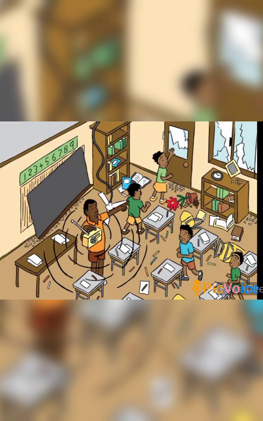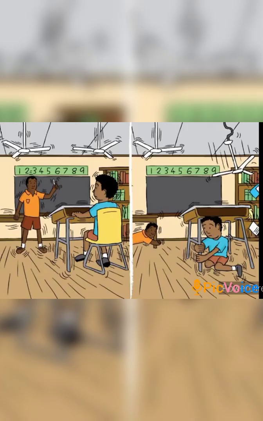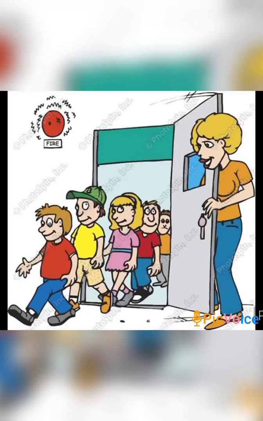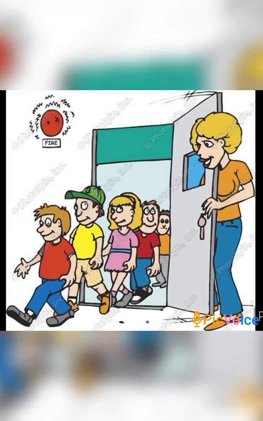Do you know, children, if an earthquake occurs while you are at school, what should you do? You should sit under your desk or bench, and once the quake stops, come out in single file and gather together in the open school ground. Crowding, chaos and stampede can cause more damage than the quake itself.